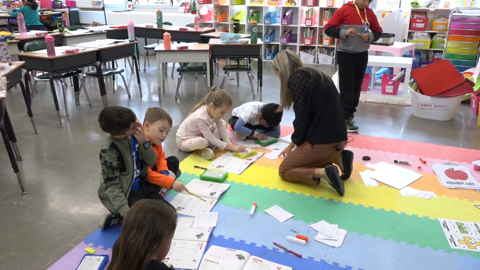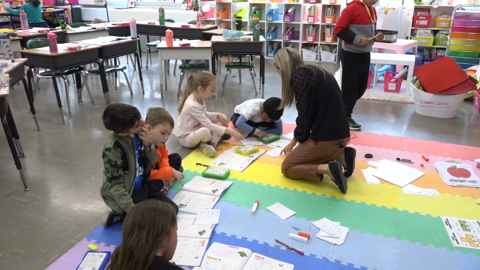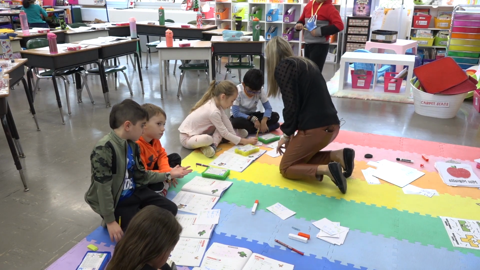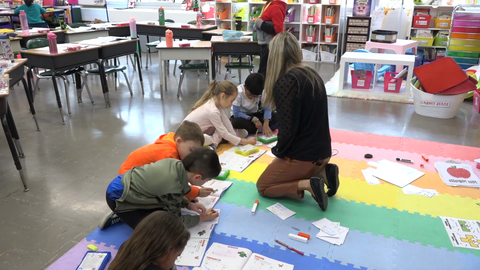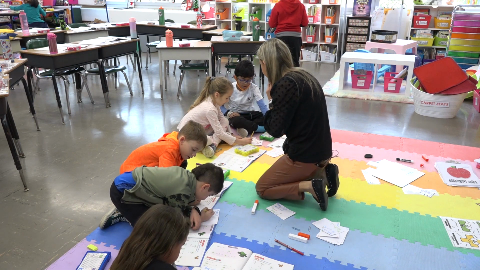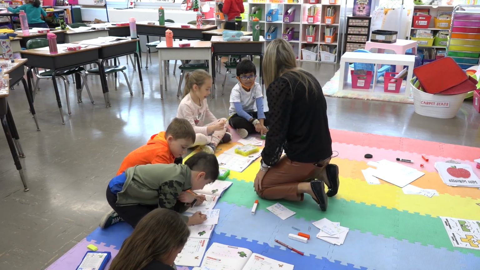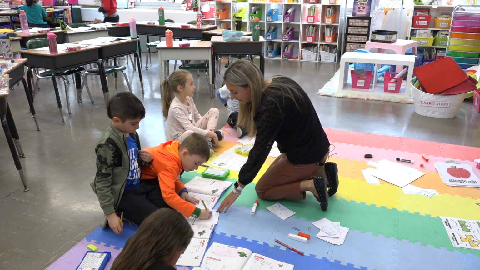So are we trying this one right here? 8. Oh, no, you're trying that one right there. Okay. What do you notice about that card? Do you notice anything? There's a double. It's a double fact. Very good.